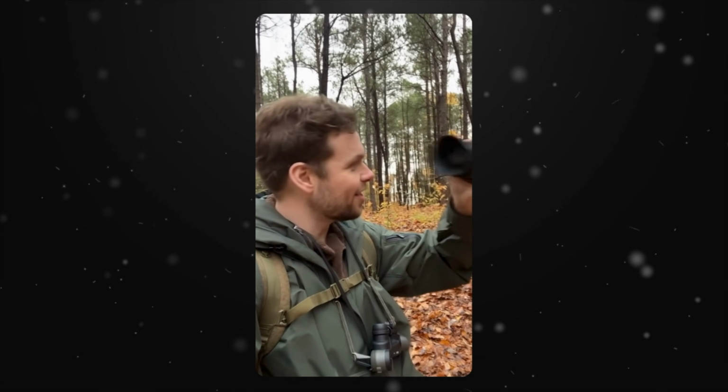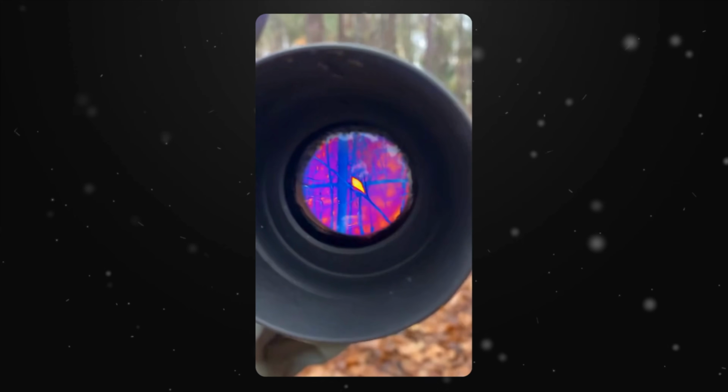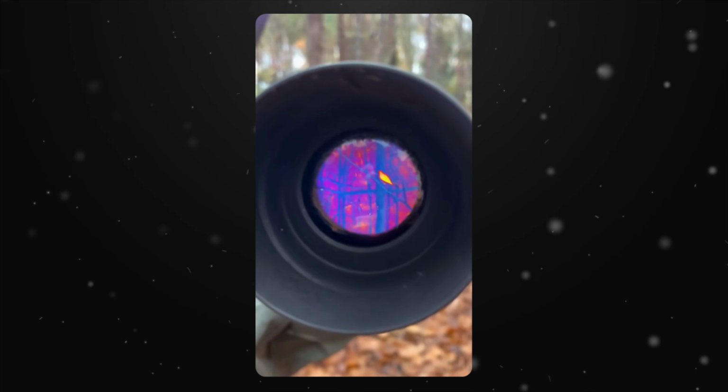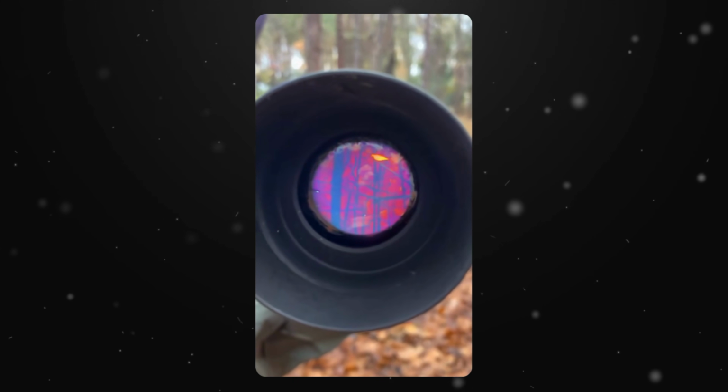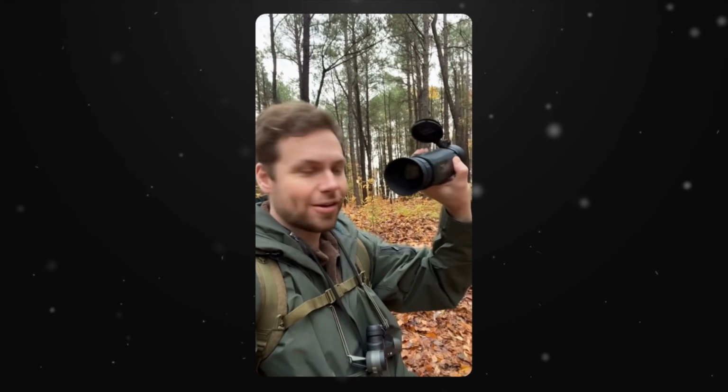Hey folks, just got my hands on this new thermal camera and I had to show it off. Look at this little thing. Fits right in the palm of my hand, weighs almost nothing, and the buttons are right where your fingers want them. I was out here at sunrise and it picked up a flock of finches that I would have totally missed in the shadows.